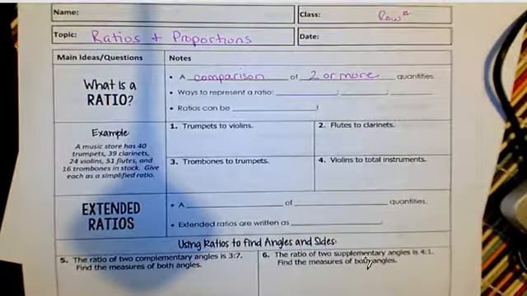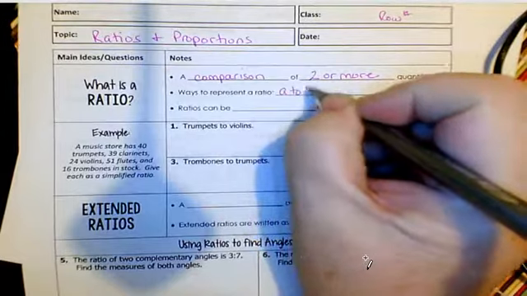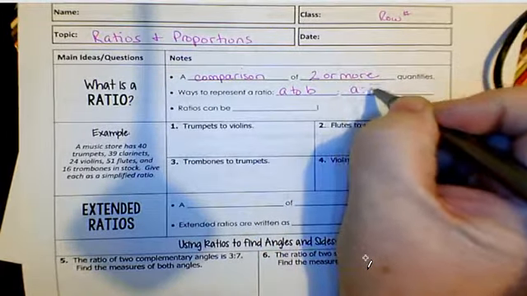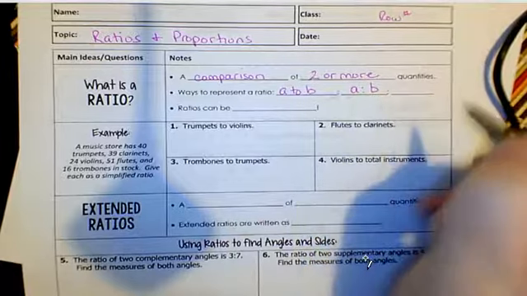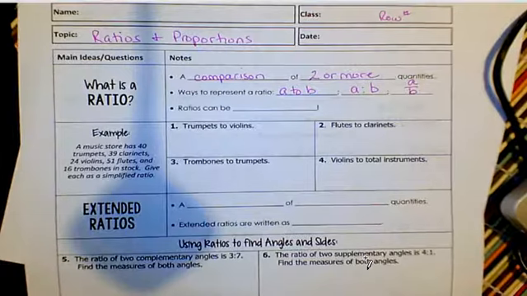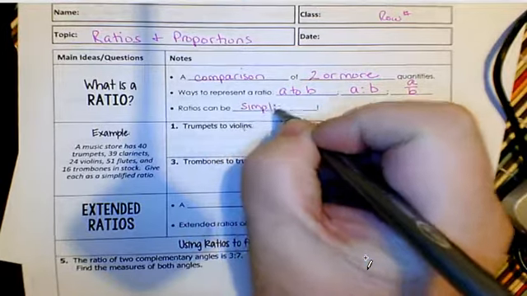We're going to start with regular ratios with 2. You can represent it in verbal form, A to B, written with a colon, A:B, or as a fraction, A over B. Any of those can be considered ratios, and they can be simplified and should be simplified.